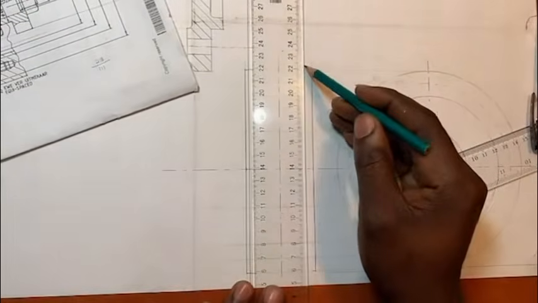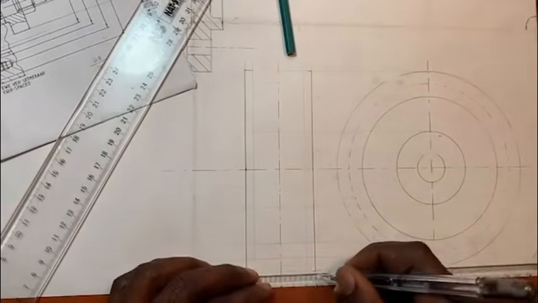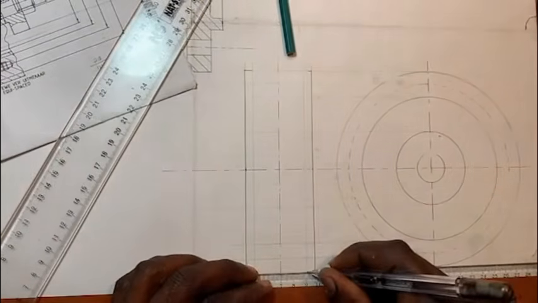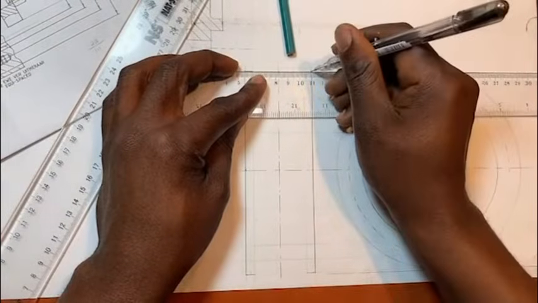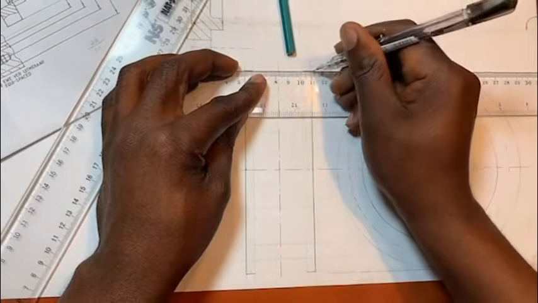And have a constructional line. Can have it dark from here till there. From here to right there.